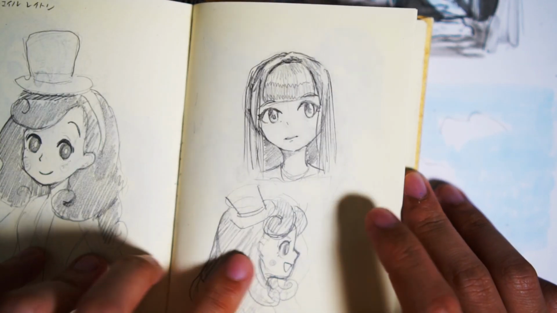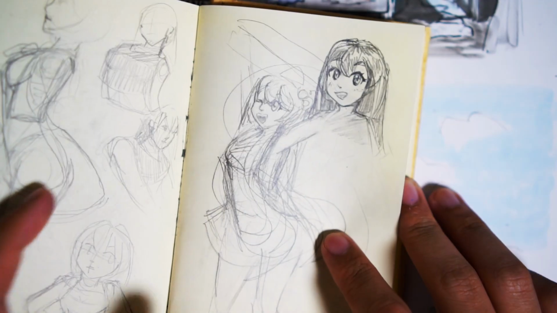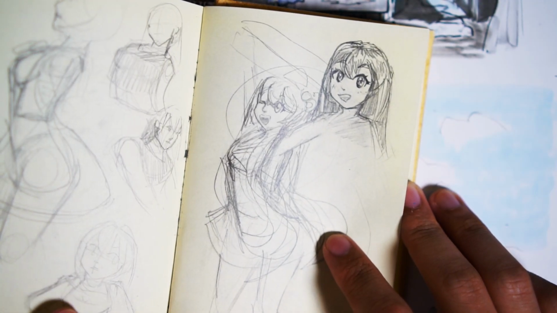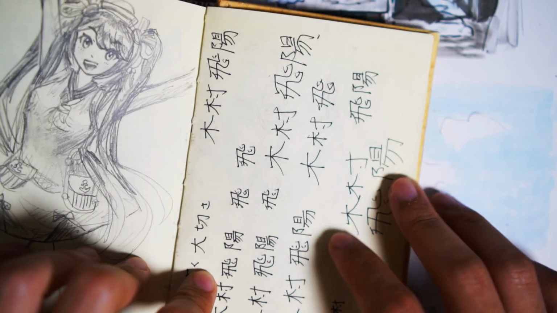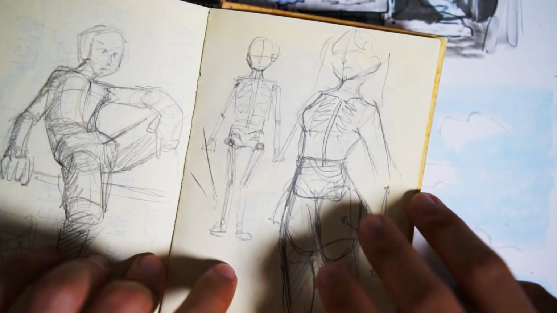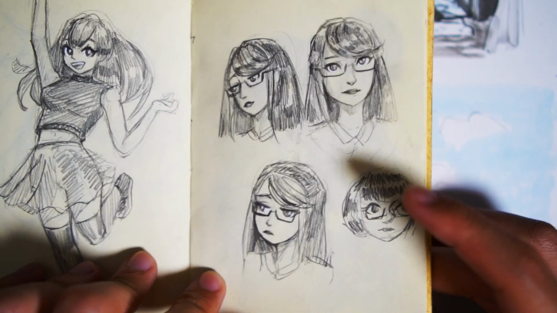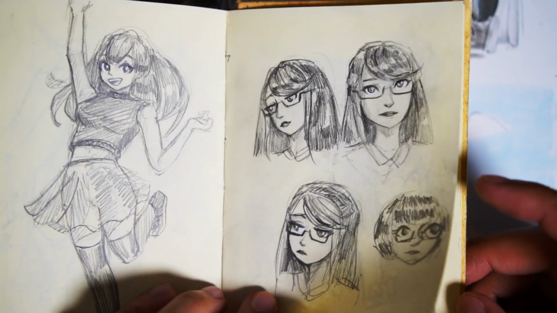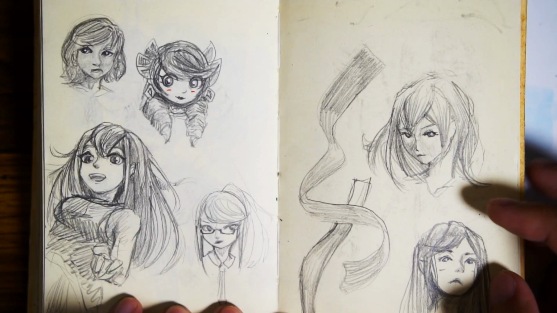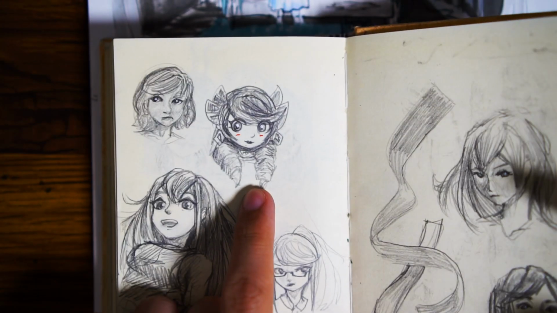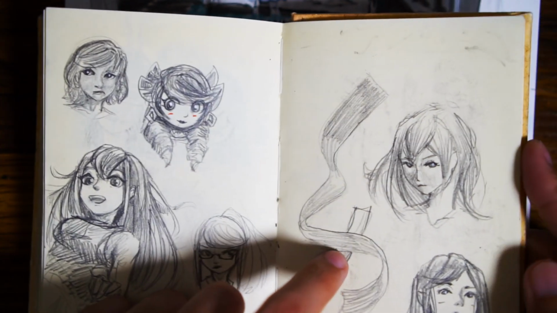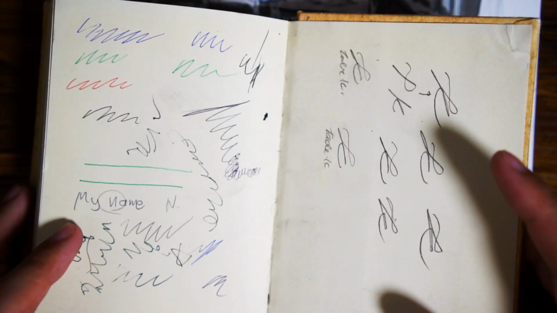I don't know if you guys know what Layton is, but yeah, there you go. Oh, that's my kanji name. That's okay. All right. I was trying something here. That's a very cute Gwen. And that's it. That's me practicing my signature.